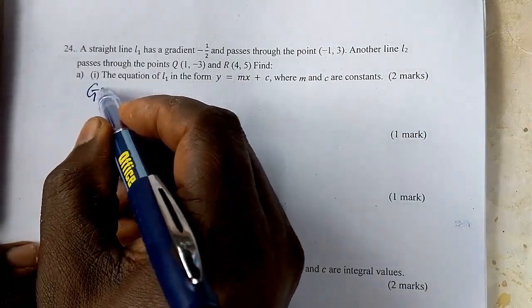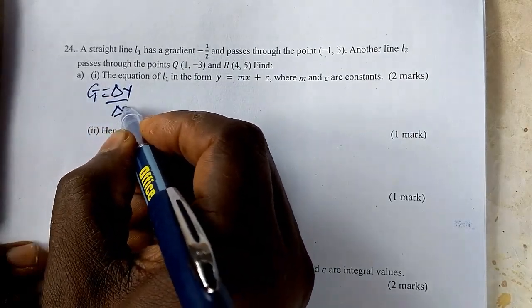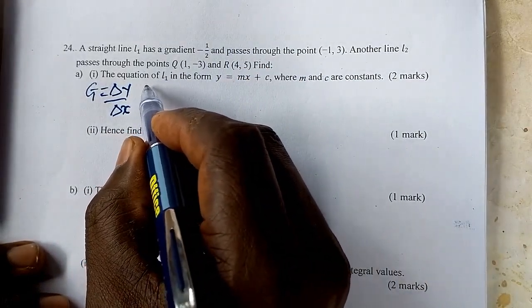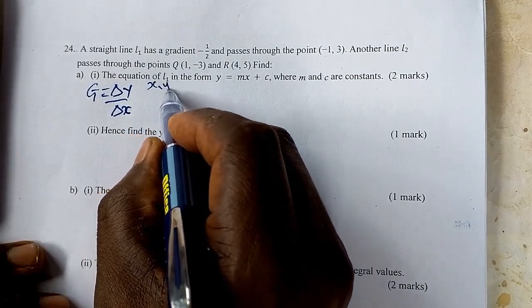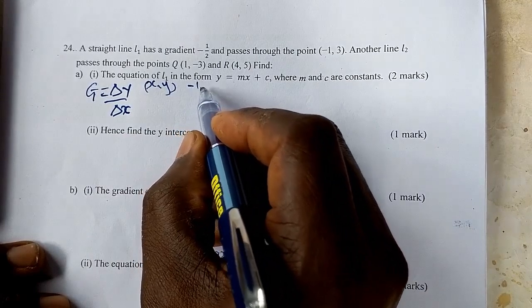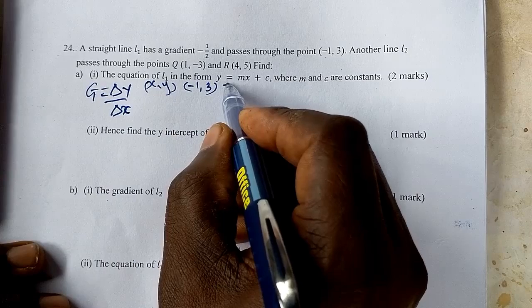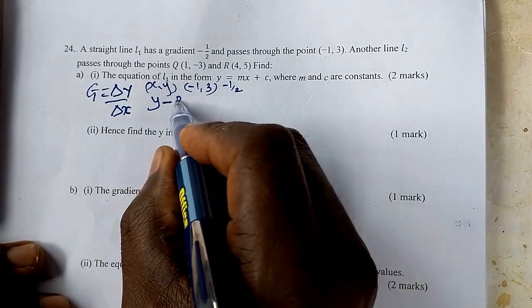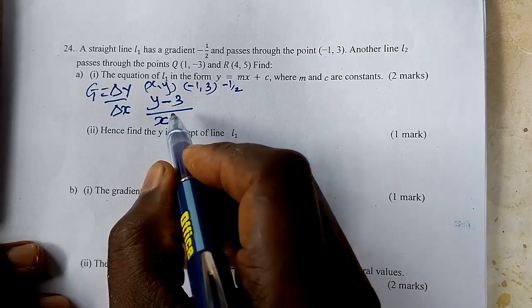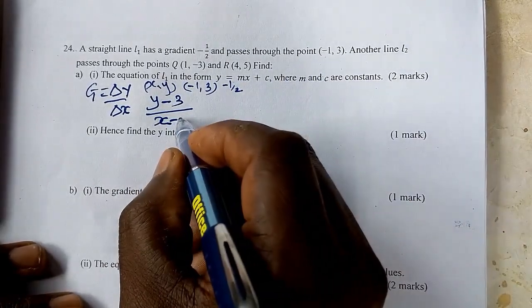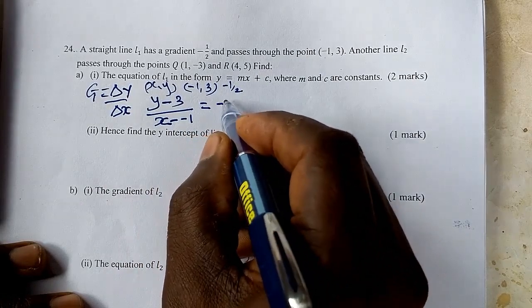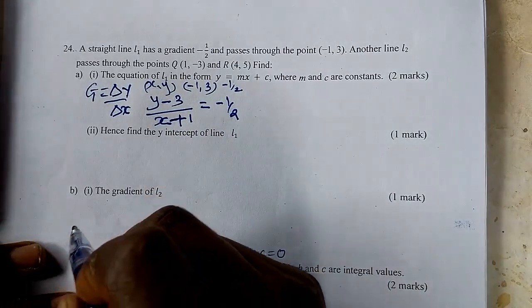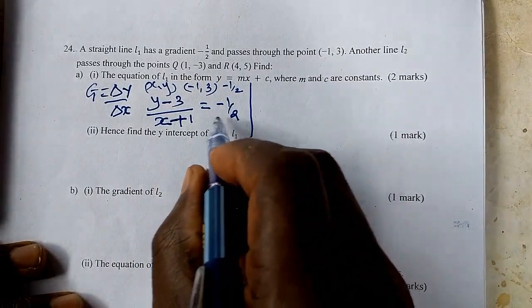So gradient equal to change in y over change in x. So we take the general point, which is x and y. So the points we have is (x, y), this point (-1, 3), and our gradient is -1/2. So we change in y, we say (y - 3) divided by (x - -1). The answer is going to be -1/2. And negative times a negative is going to be positive. So we cross multiply this and that.